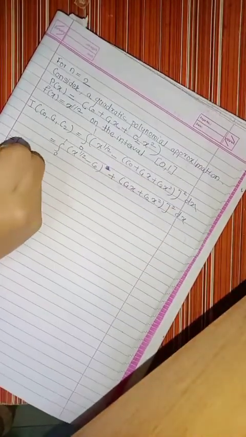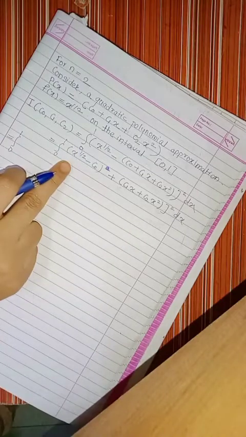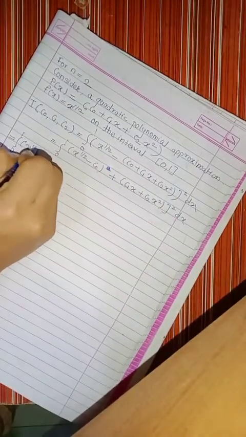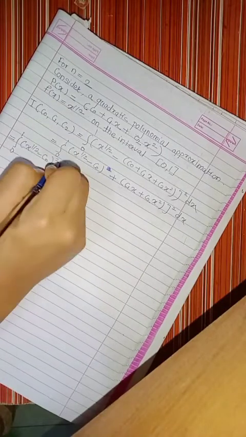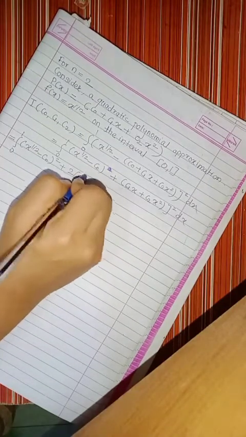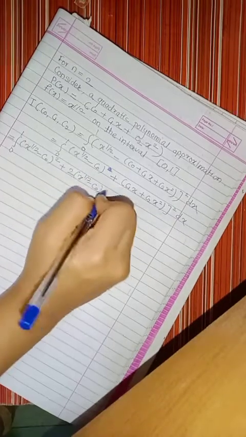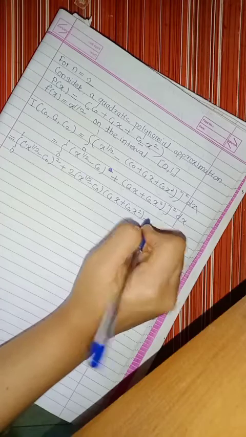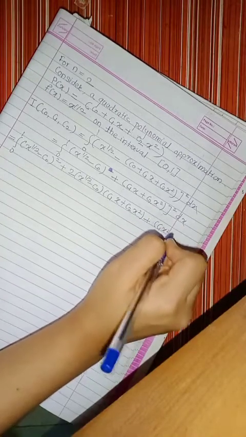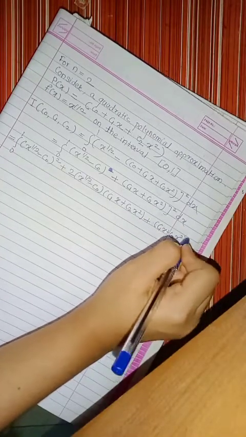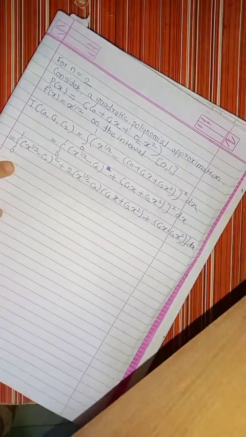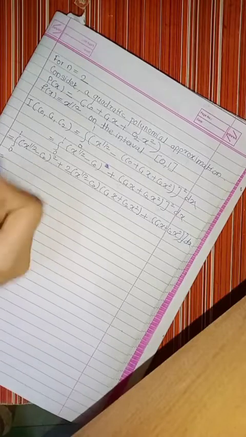To find this integral from 0 to 1, a plus b whole square is a square plus 2ab plus b square. So we have to find the expansion of it.